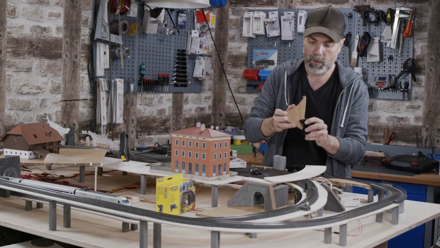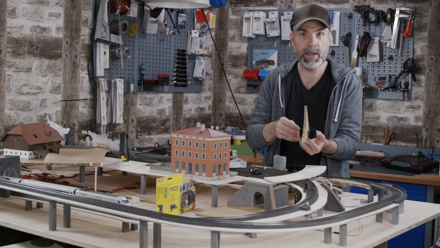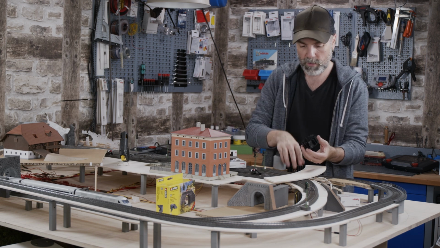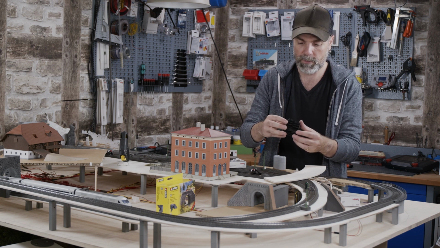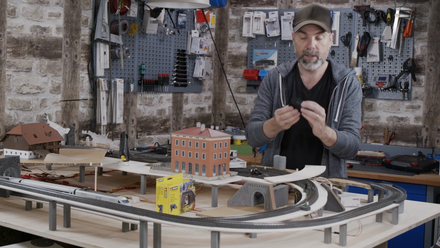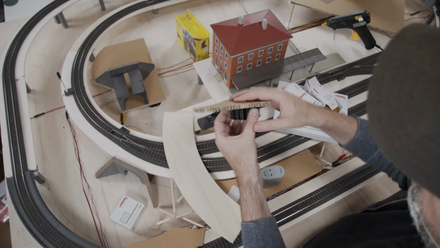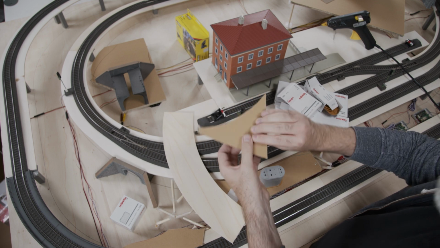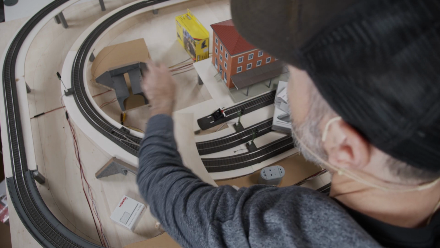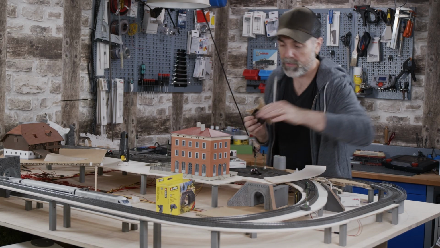You can attach them firmly to the board. That's very nice. I did something different now. I took 2 of these substructures and glued them together with hot glue, like this, and that way I created a great sub-base plate. I glued such a board with hot glue to it. That way I created a very good foundation for this underpass.